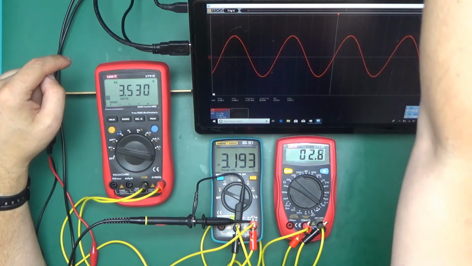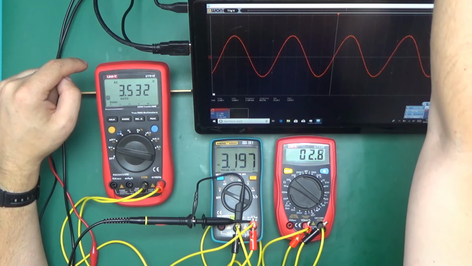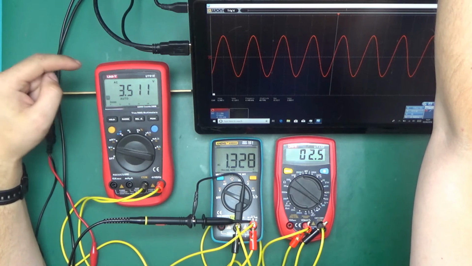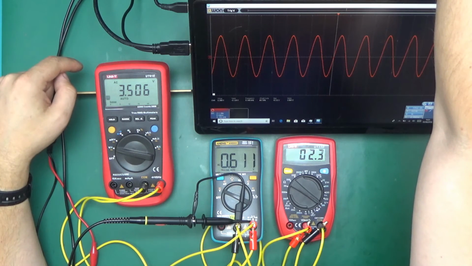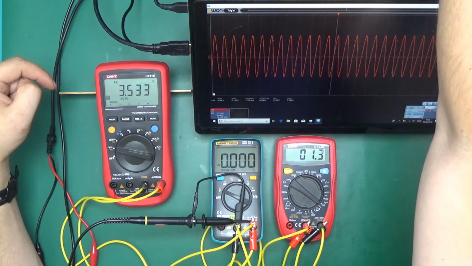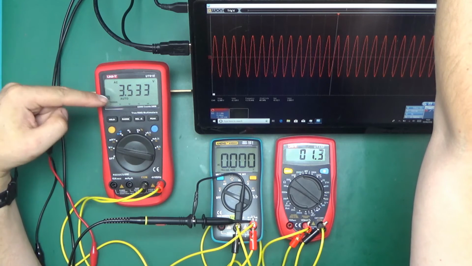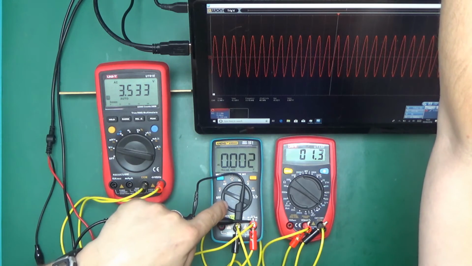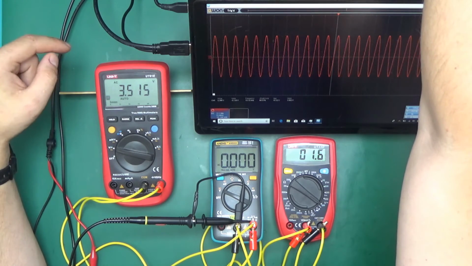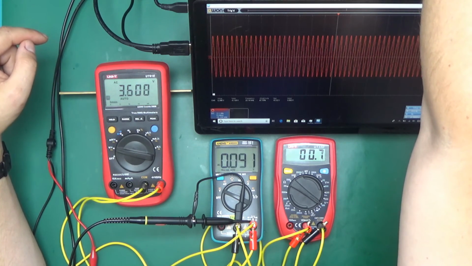This one's still holding up, so just out of curiosity, I'm going to bump up the speed, 4.15 kilohertz, and still holding up. 3.5. Let's see when it drops below 3.5. We'll call that quits there. 13 kilohertz, and it's still holding up. As you can see, this one's showing absolutely nothing now. So according to this meter, there is no voltage. So let's keep going up and see what happens.